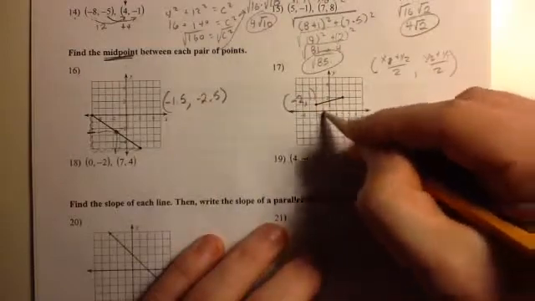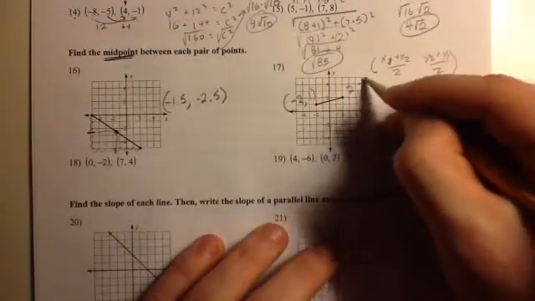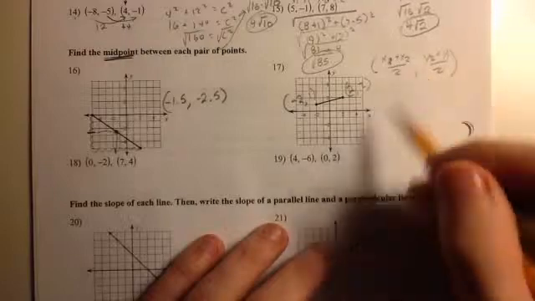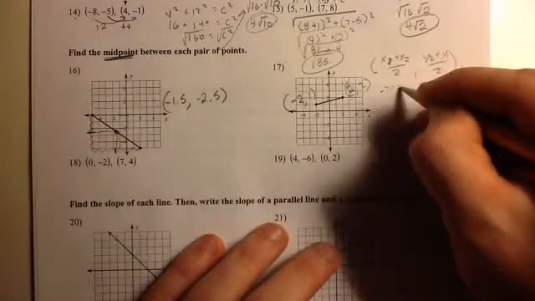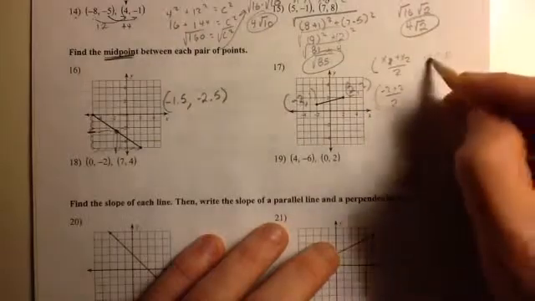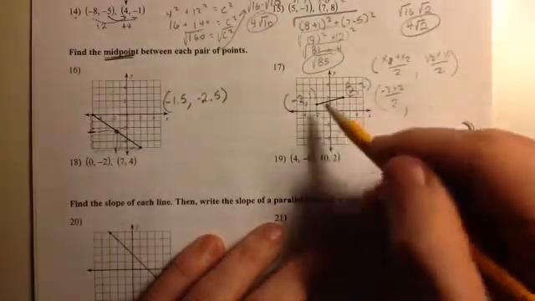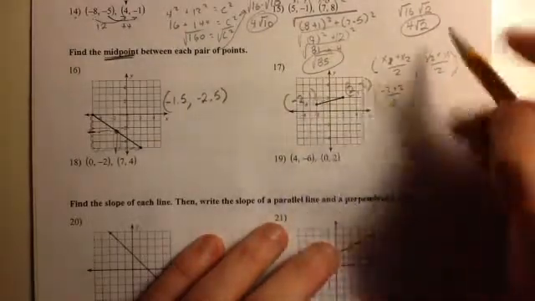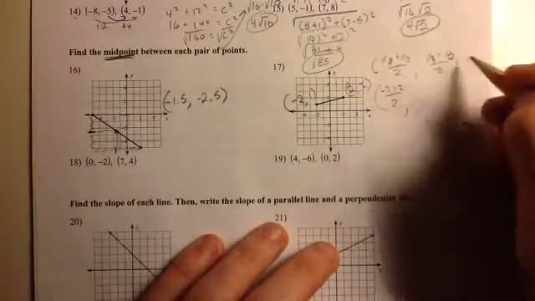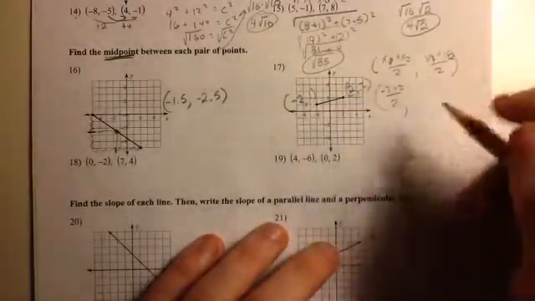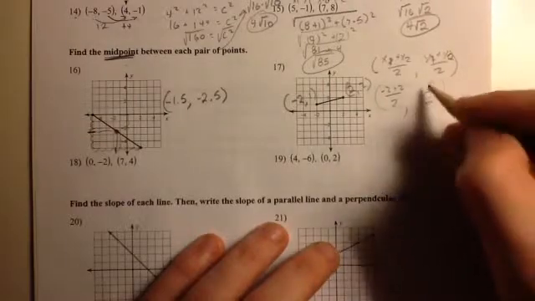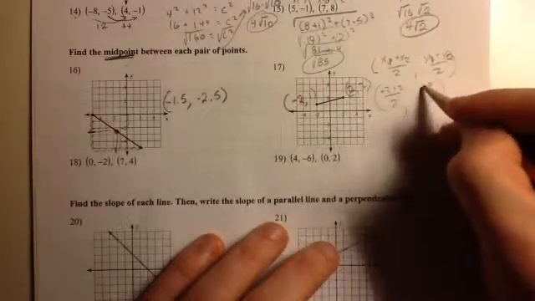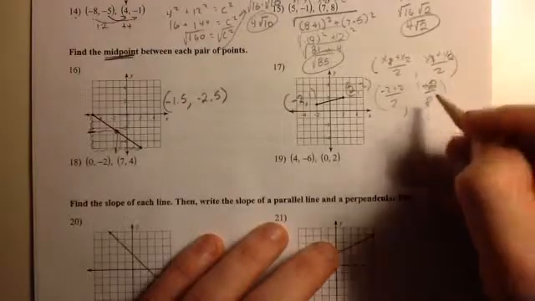The coordinate of this point is 2, comma 2. So my x1 and my x2 are negative 2 and 2. So negative 2 plus 2 over 2. My y2 and y1 are 1 and 2. And of course, this could have been y1 and y2. It doesn't really matter. We're adding them. Oops, sorry. 1 plus 2. I skipped a step. 1 plus 2 over 2.